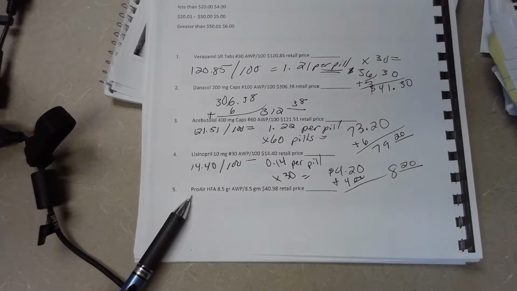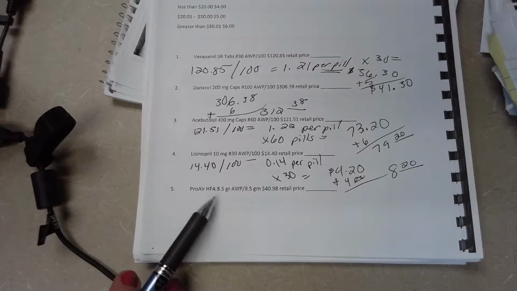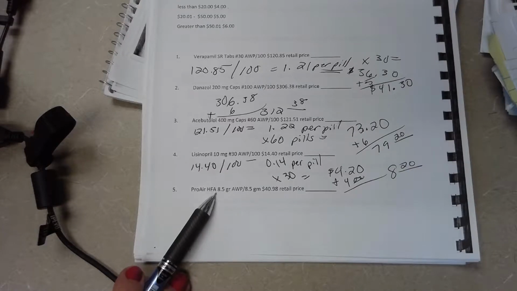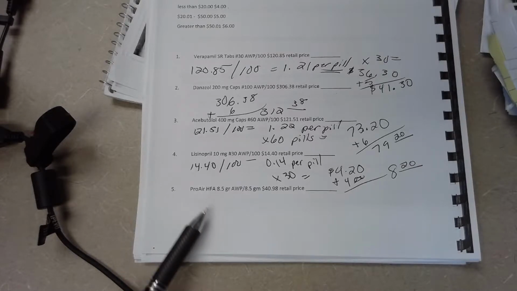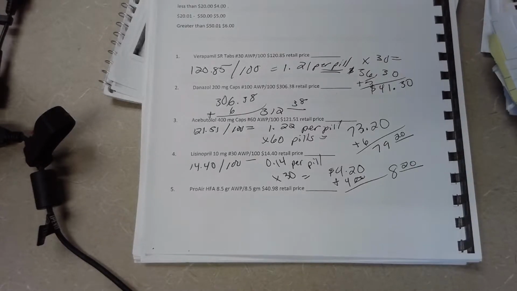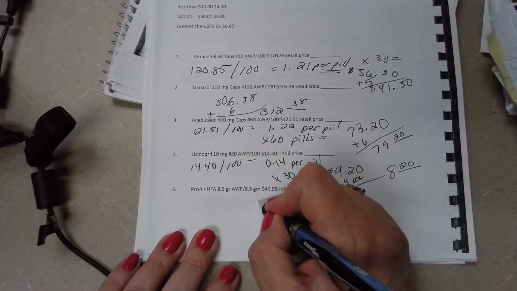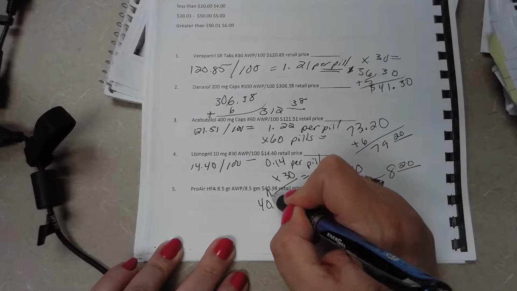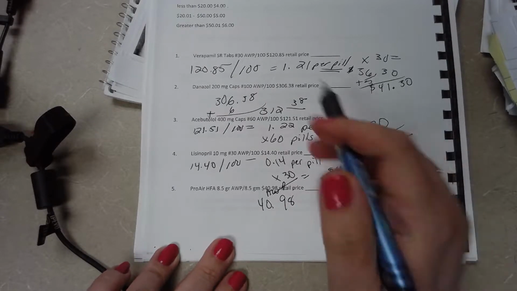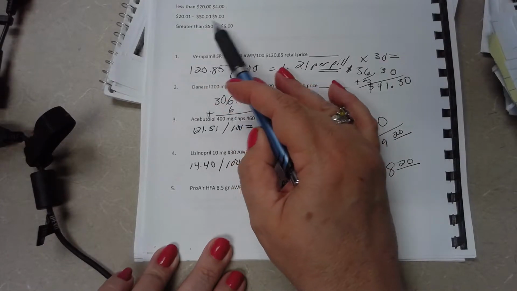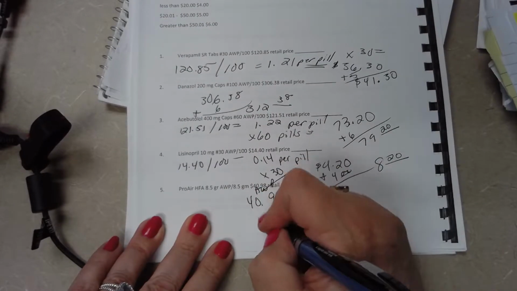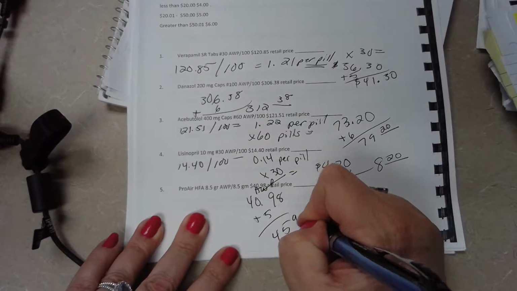Now look at this one. ProAir HFA 8.5 grams, average wholesale price 8.5 grams. This is an inhaler. So you have to buy it as a unit of use, as an inhaler, instead of a cost. You can't do cost per spray. So $40.98 is the retail price. Actually, that should say AWP. $40.98. It's more than 20 but less than 50. So our dispensing fee is $5. So $45.98.